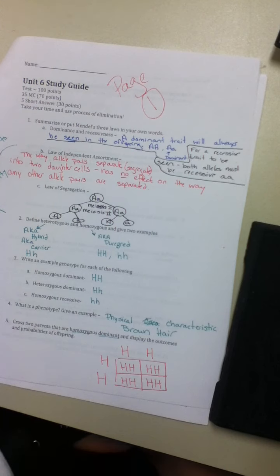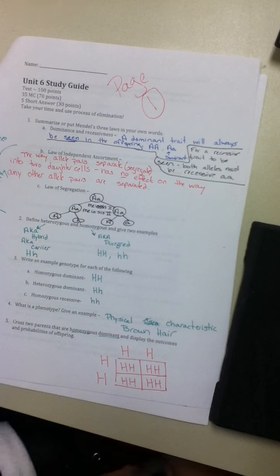Number 2 on the study guide, it says to define heterozygous and homozygous and then to give 2 examples. And I think we really went over that a lot in this unit. So heterozygous is also known as hybrid, also known as being a carrier, and an example is a big H, little h. Homozygous is also known as purebred, so you could be big H, big H or little h, little h. As long as you have 2 of the same letters, you're homozygous.